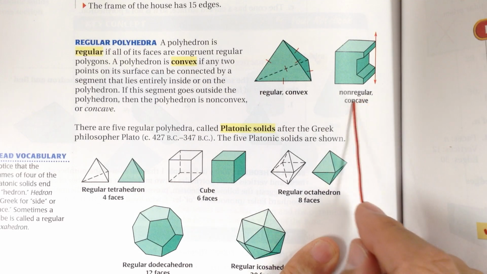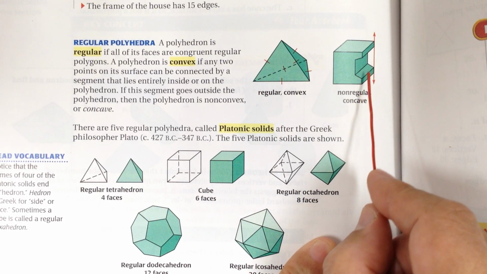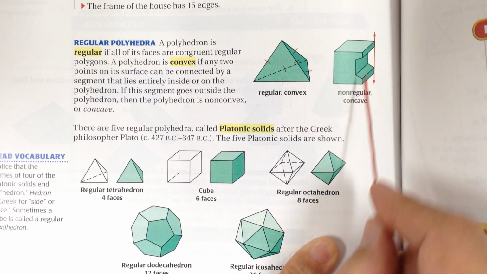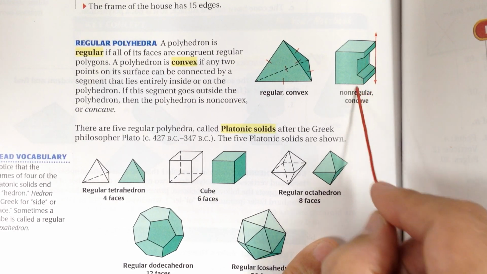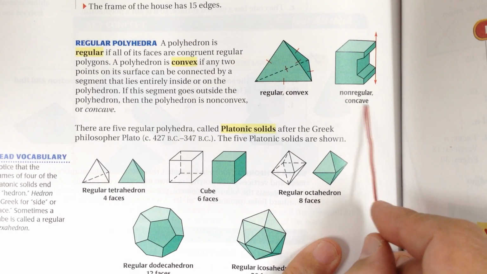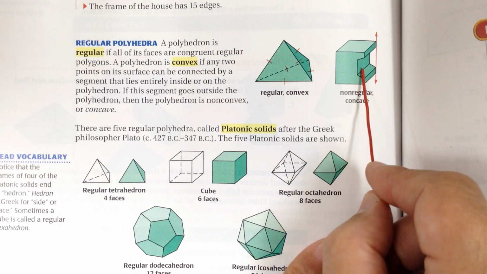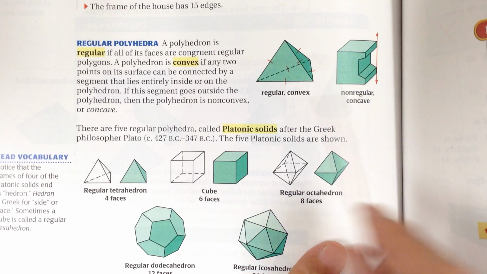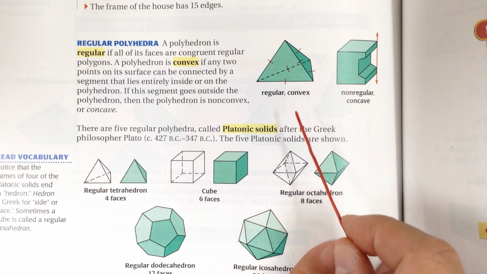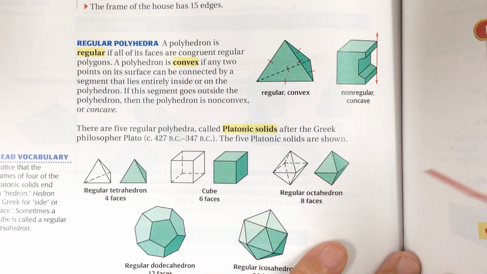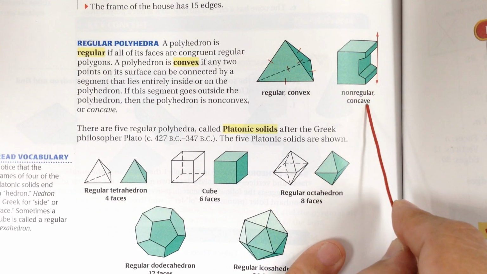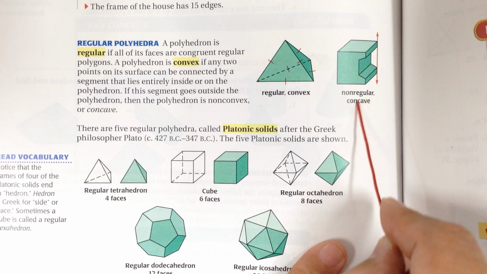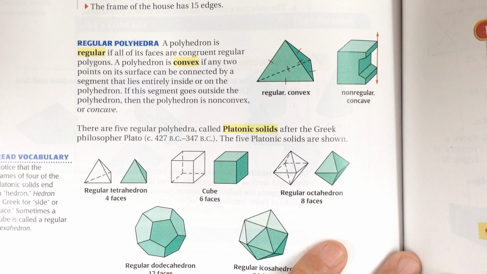The easy way to remember is to think about the word cave. Think about this as caving in. So this is concave. Think about the word cave in. Basically, convex means there's no dent, nothing gets pushed in. If anything gets dented in or caves in, it's concave. Again, use the word cave to help you memorize it.